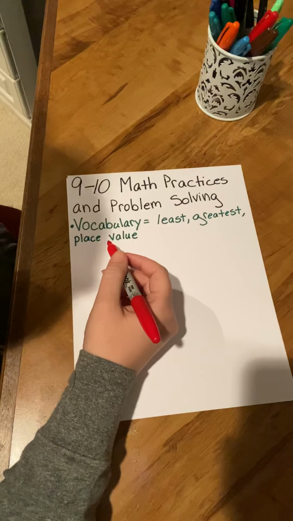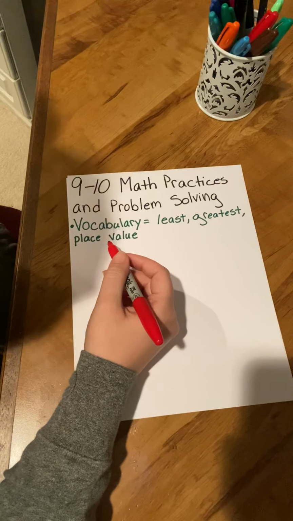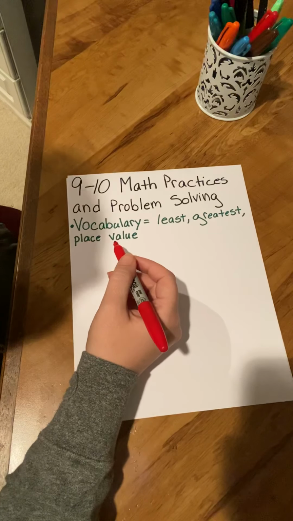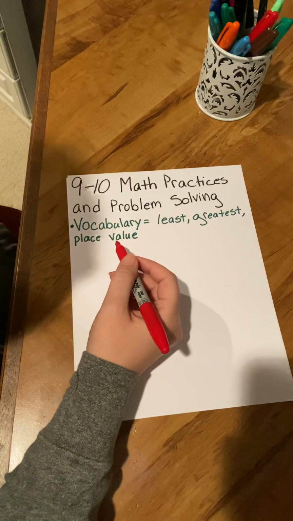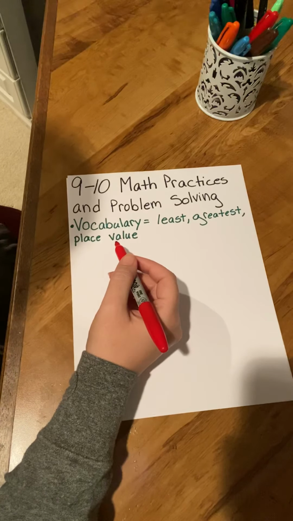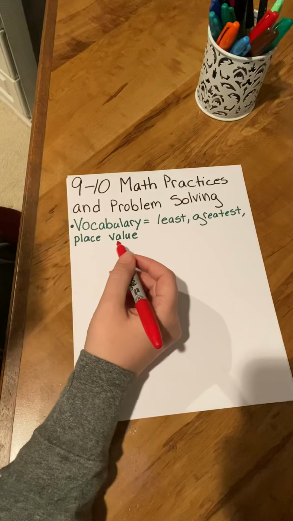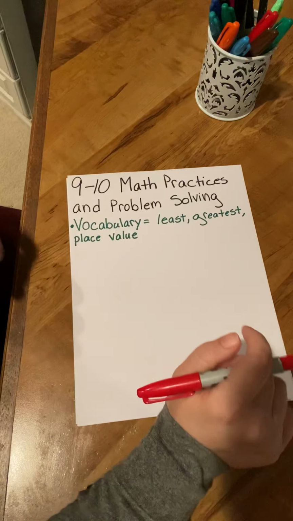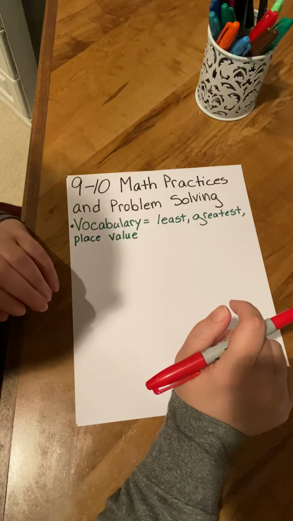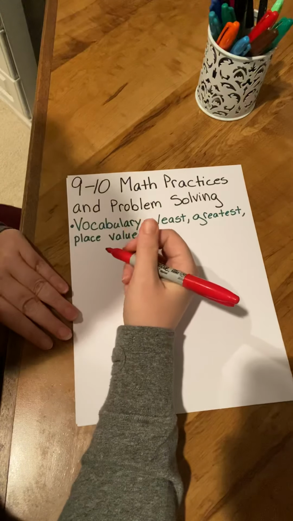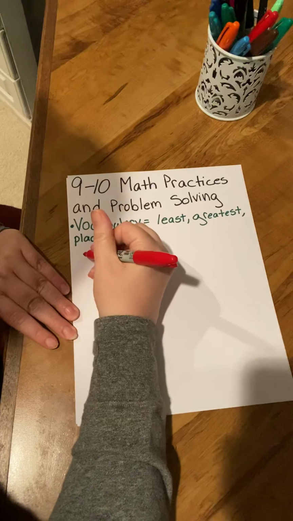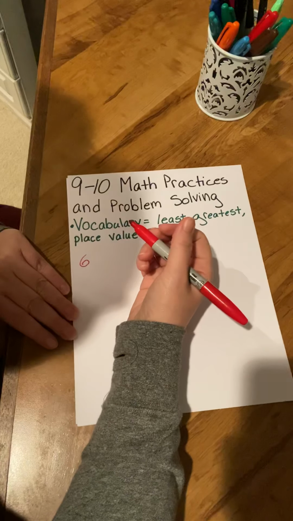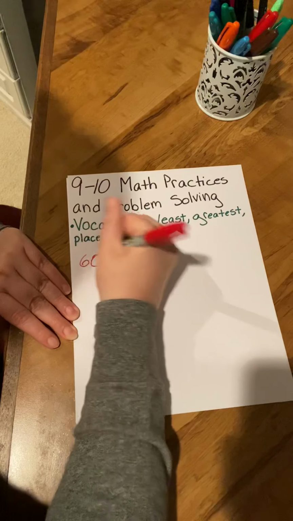What do you think of when you hear place value? Hopefully you're thinking about ones, tens, and hundreds because that is place value. Okay, so in today's lesson, you are going to be sorting some numbers. And I'm going to put some numbers here on the paper, and you can follow along at home with your own paper.